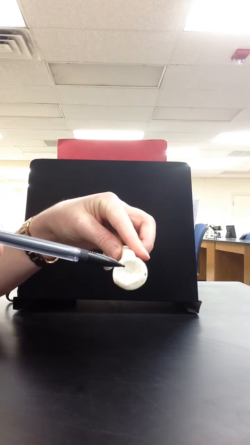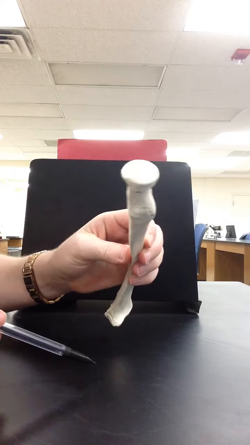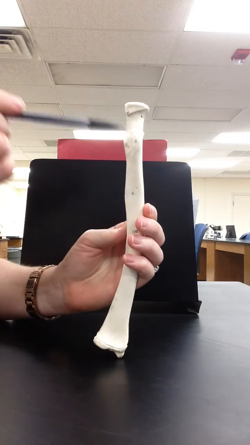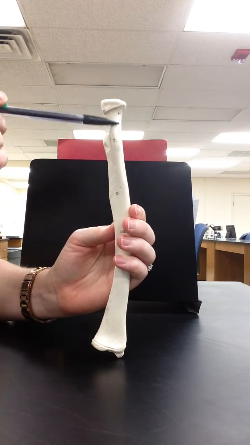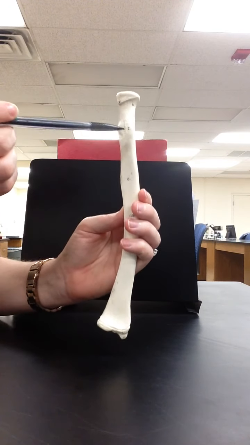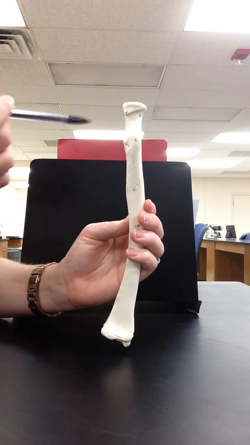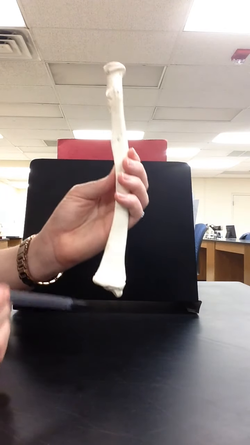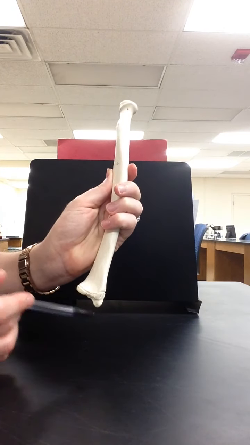If we look at the radius by itself, here you can see that hammerhead-like head, and we know we're looking at the anterior based off the radial tuberosity. Then to determine between left and right, we have to look at the styloid process.